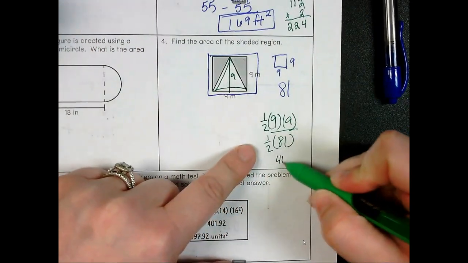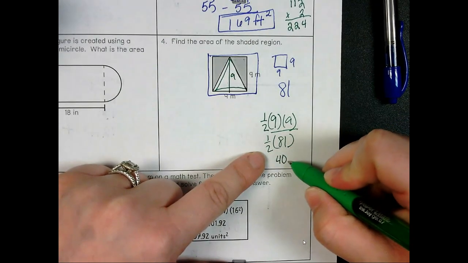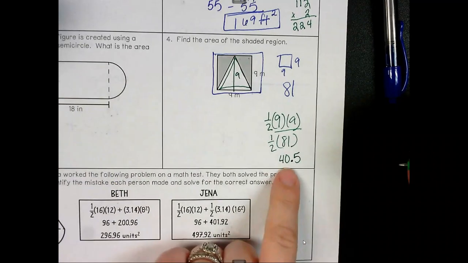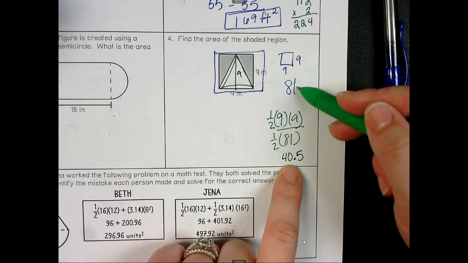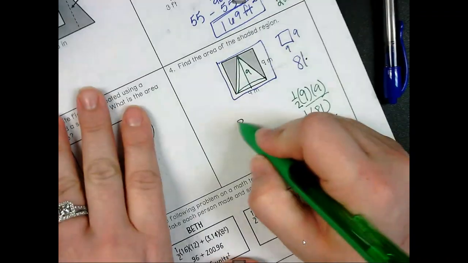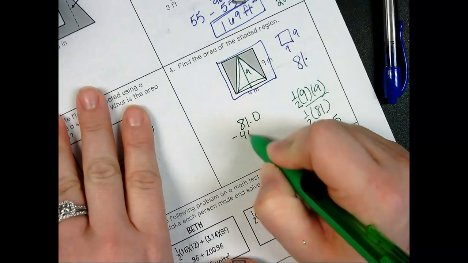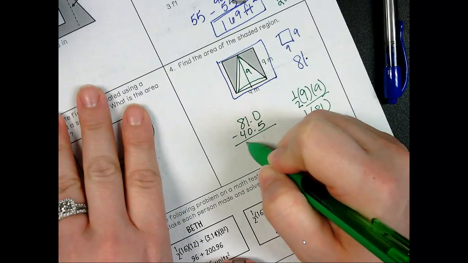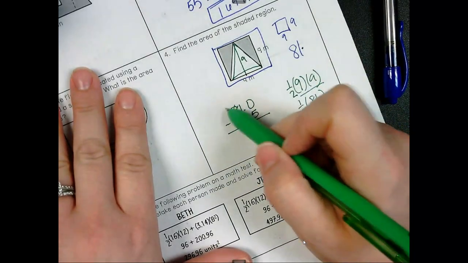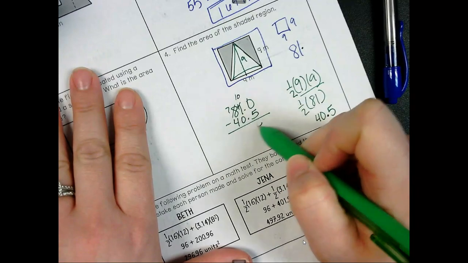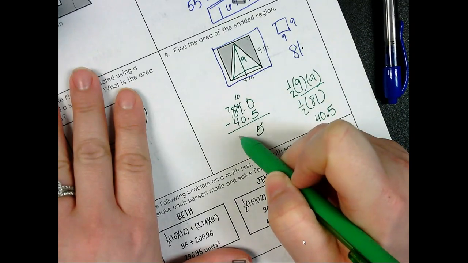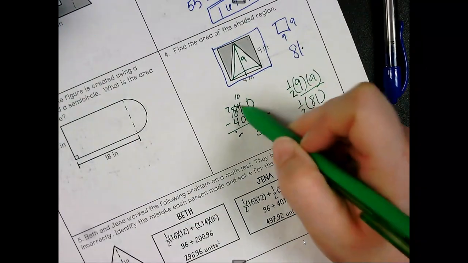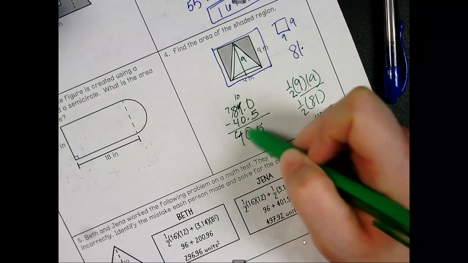40. And then you were left with 1. What's half of 1? 0.5. Okay, so 40.5. So I have 81 and 40.5. What do I do? Subtract. Wouldn't that be just 40.5? 40. No. Is it? Because you're just taking. I borrowed from here. Yes, it is 40.